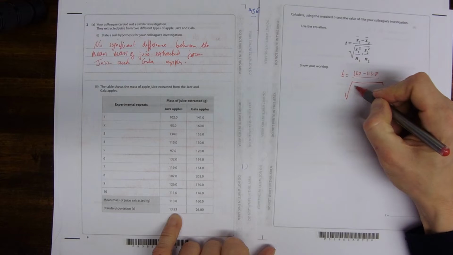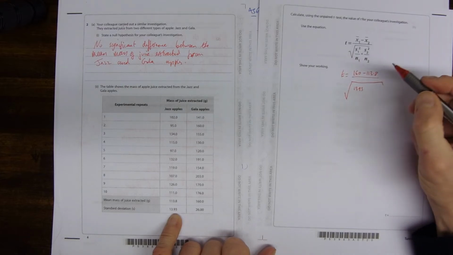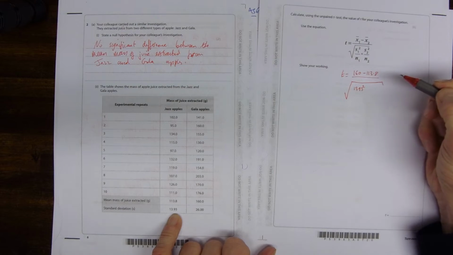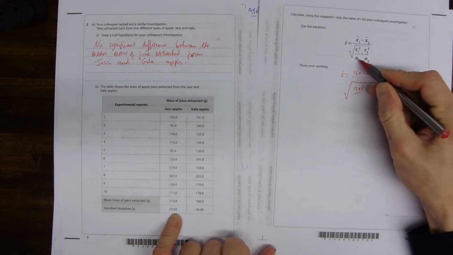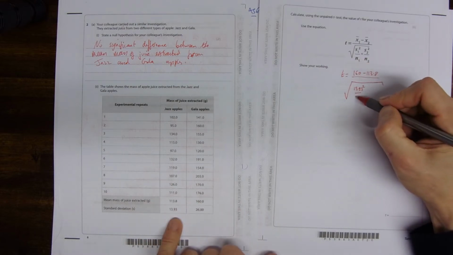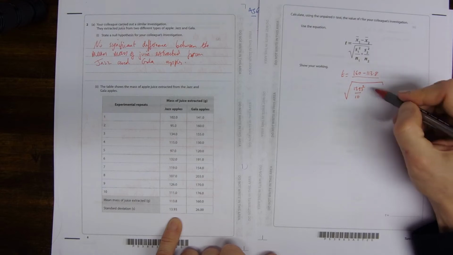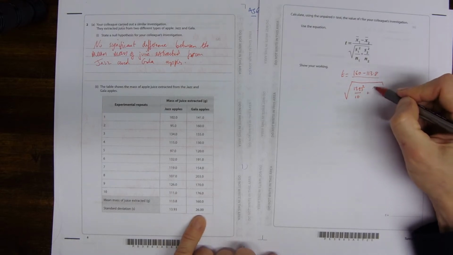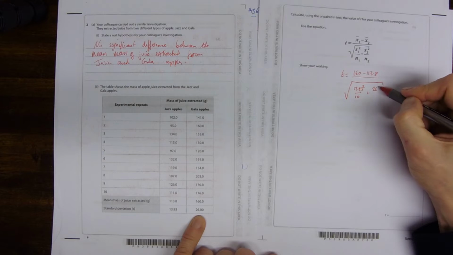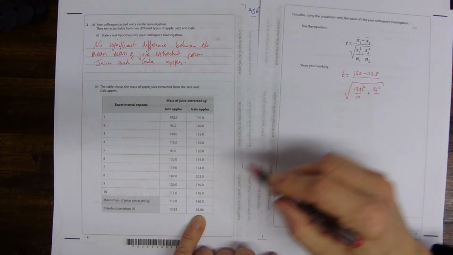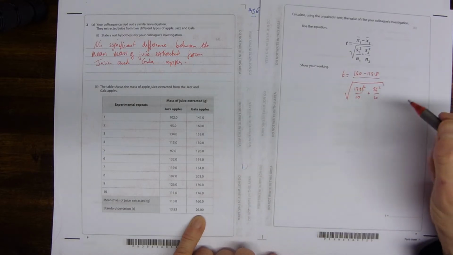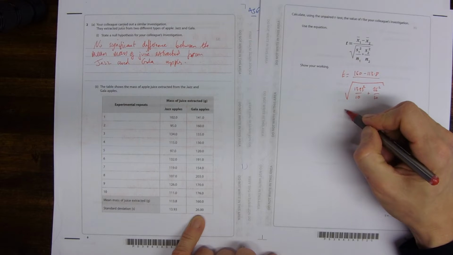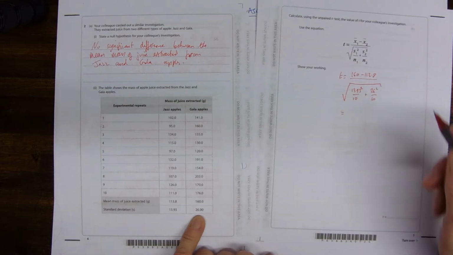So we'll have 13.93, but we need to square that, and divided by the number of samples, which is 10. Then we're going to add that to the other one, 26 squared, divided by 10 samples again. And then you just need to work that out.